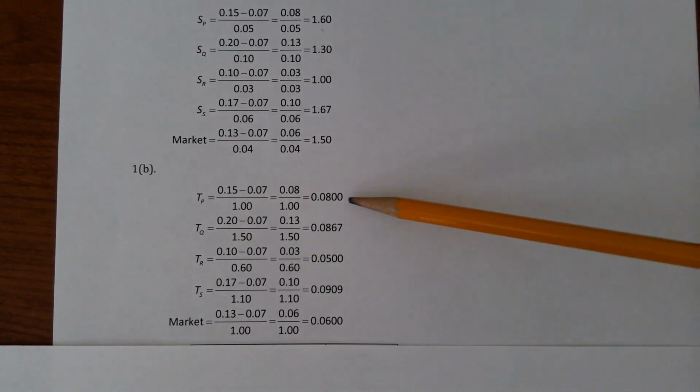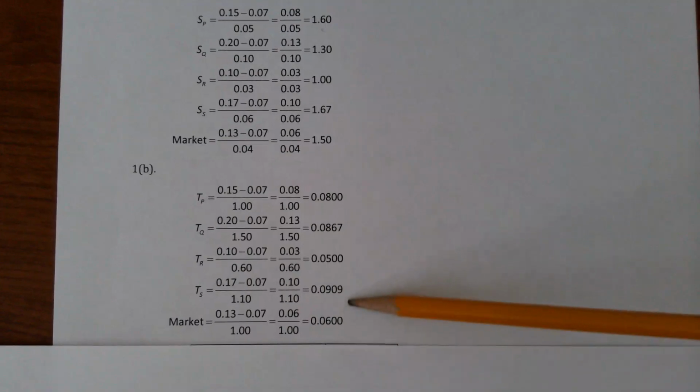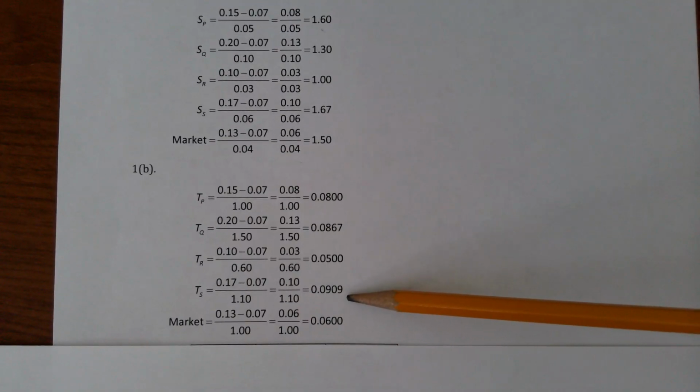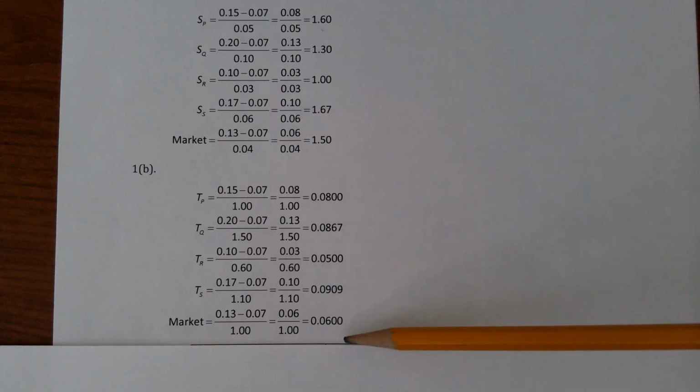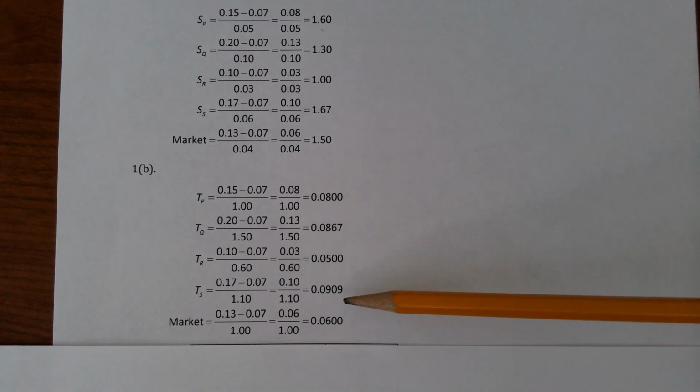All right, which one is the highest number up here? This one looks to be the highest. So fund manager S is the winner according to the Treynor approach. They were also the winner using the Sharpe. I guess we can say they're a winner.